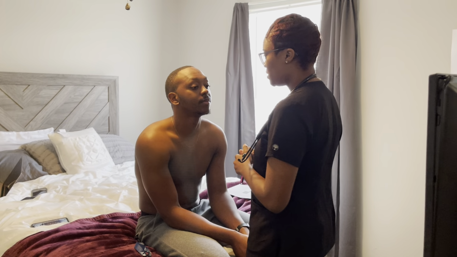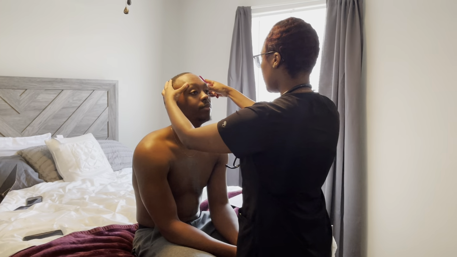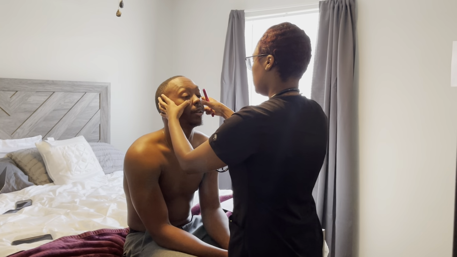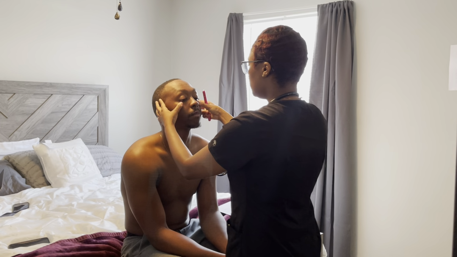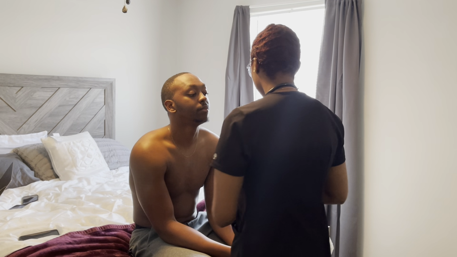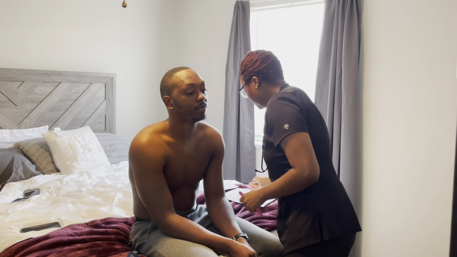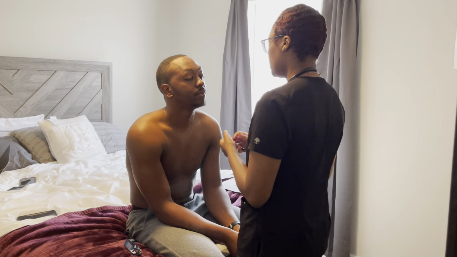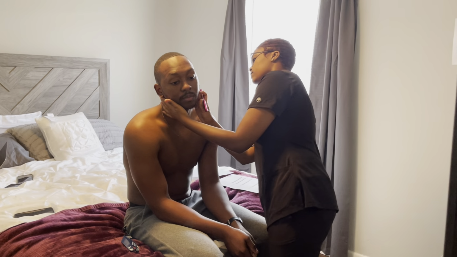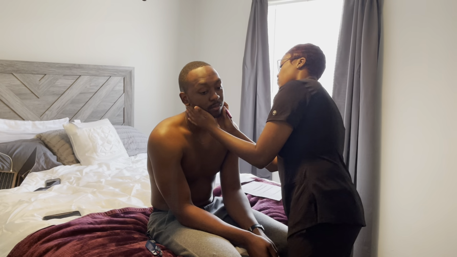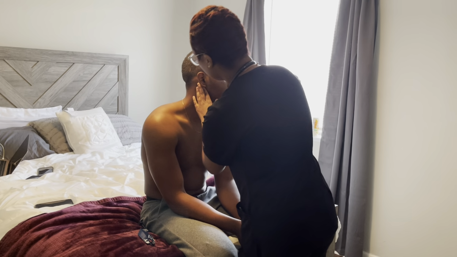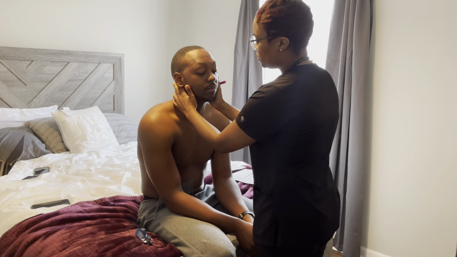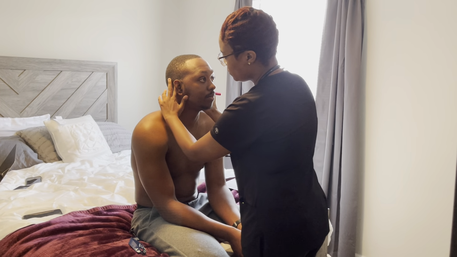Just going to do a light palpation. Just let me know if you feel any pain with that. No pain. Okay, and that's good. Okay, so next I'm going to inspect the ears. No drainage noted in his ears. I'm going to palpate to make sure he doesn't feel any pain anywhere around there.